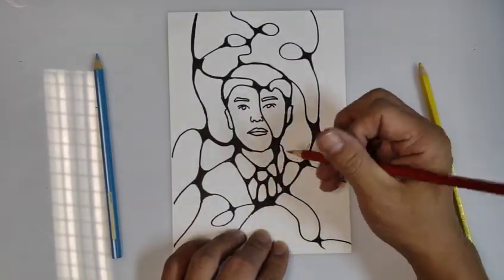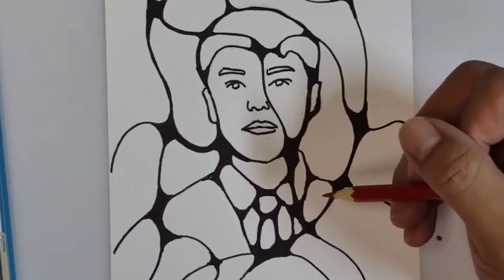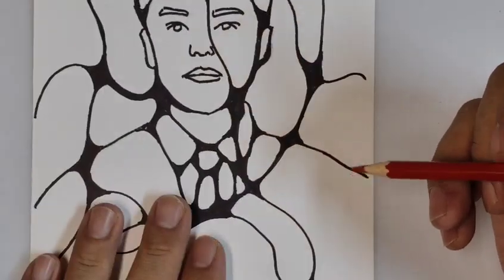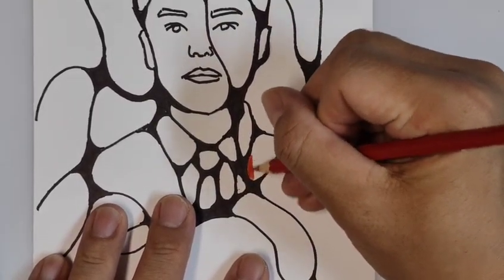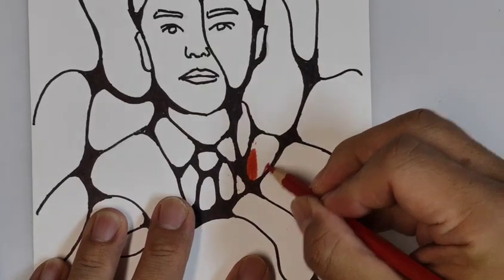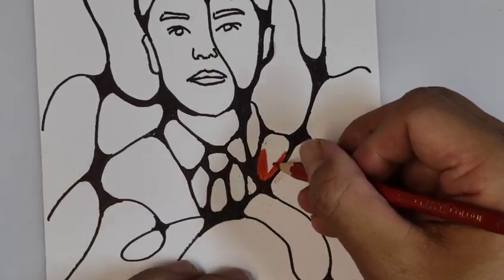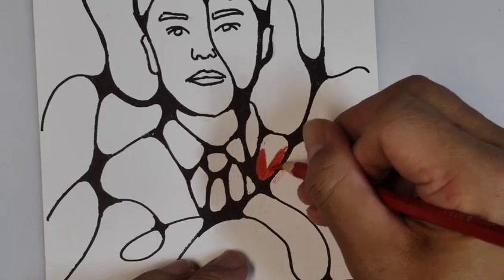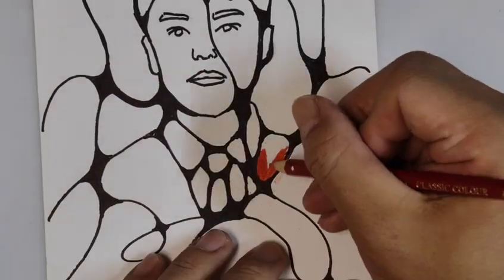So for example, we start off with this. I want to see that the technique you use is burnishing. I like to see you pushing the color in. Pushing the color in. Okay, this one broke already, so I change to another color.